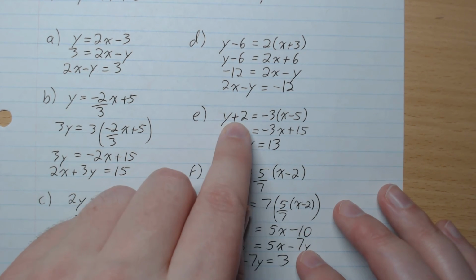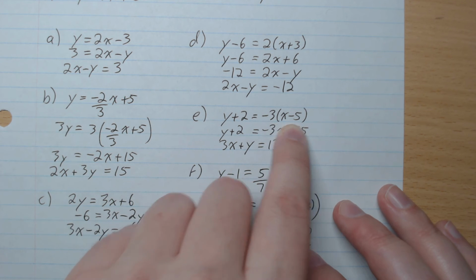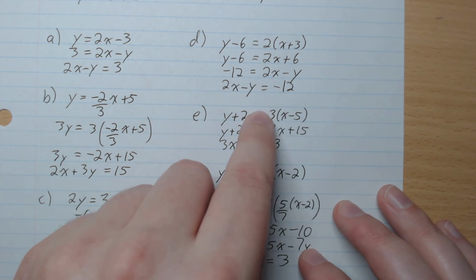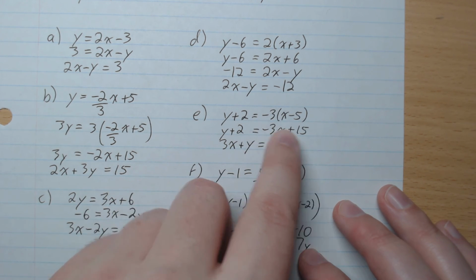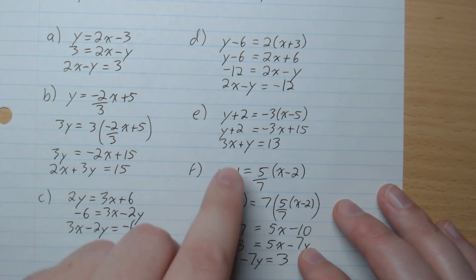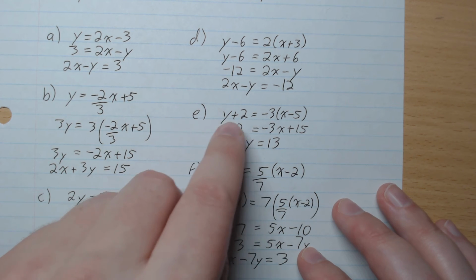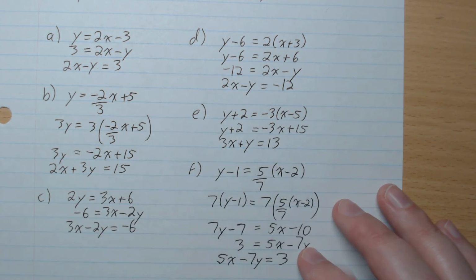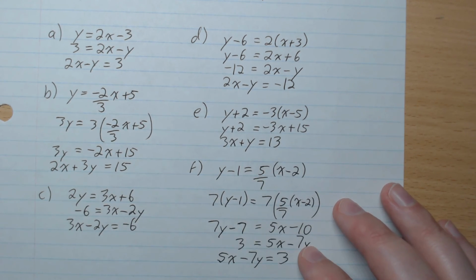E, y plus 2 equals -3 times (x minus 5). We're going to distribute the negative like that, so minus 3x plus 15. And so we're going to bring the x onto the left-hand side, so 3x plus y, and then we're going to move the 2 onto the right-hand side, so 15 minus 2 equals 13, like that.